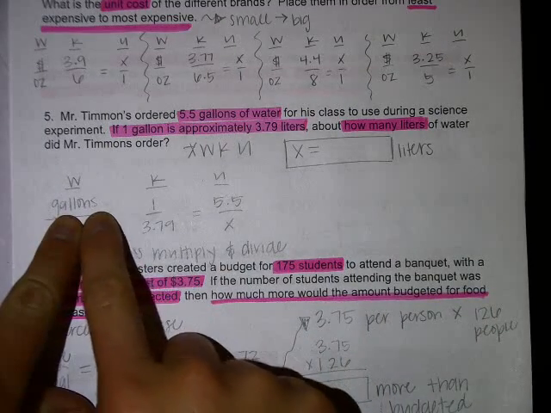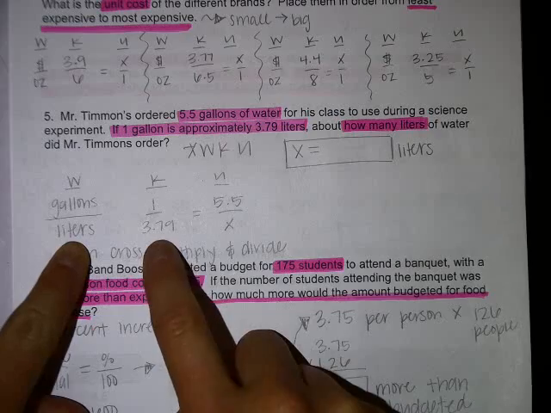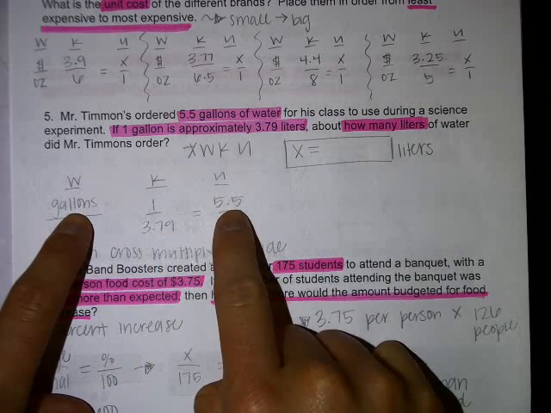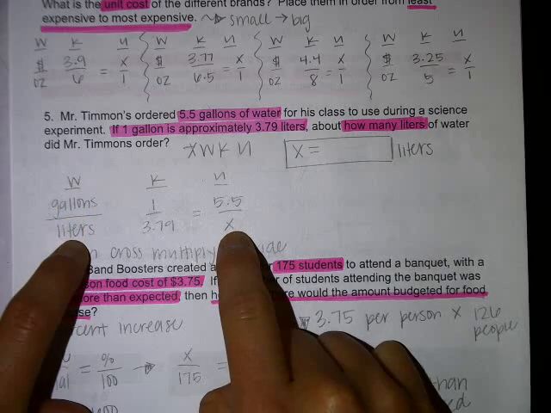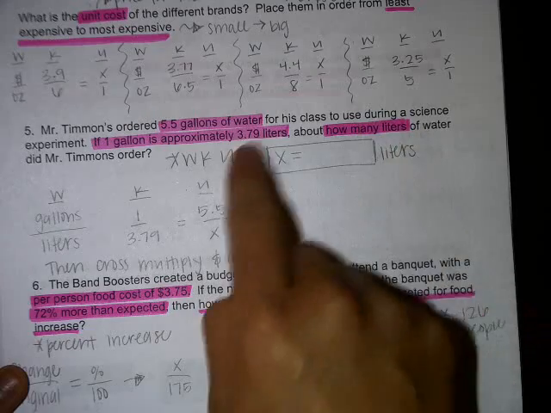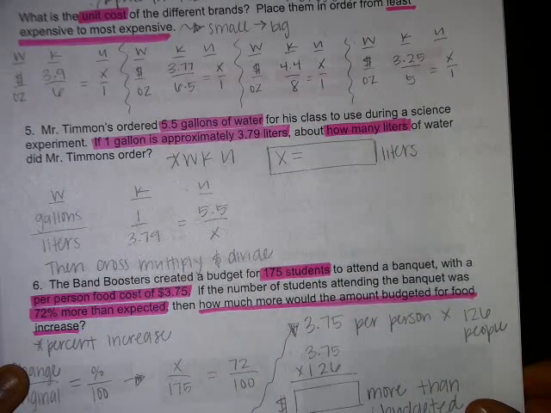Meaning, up top right now, everything up top is a gallon amount. So 1 gallon is 3.79 liters. So if Mr. Timmons got 5.5 gallons, we want to know how many liters that is. Cross multiply and divide. Your X will be the amount of liters for 5.5 gallons of water.